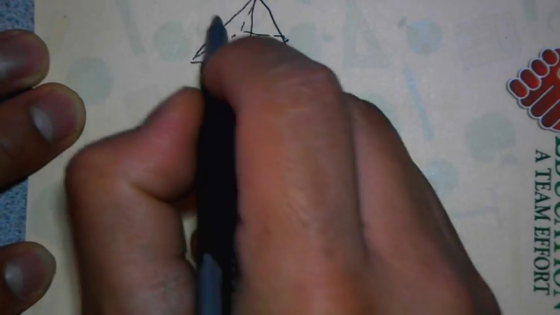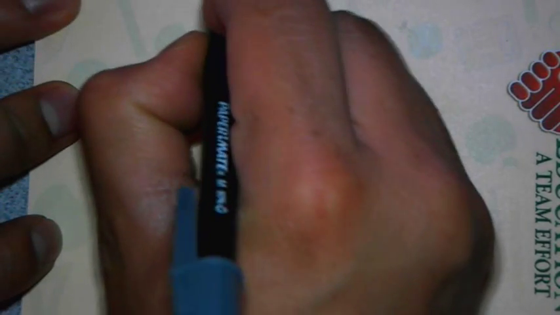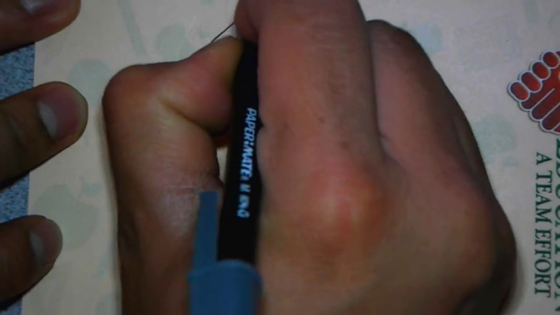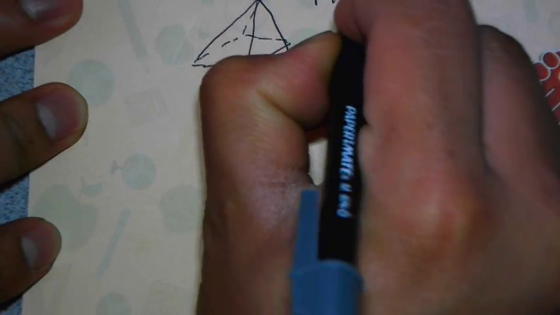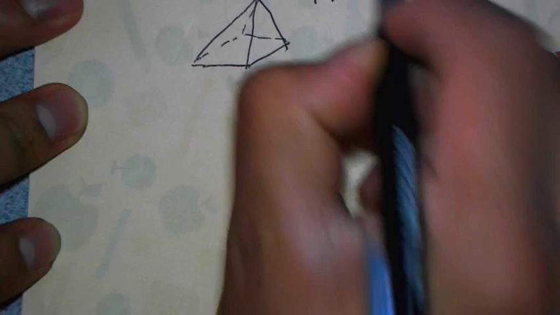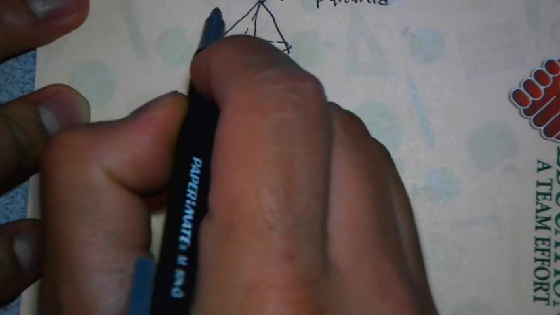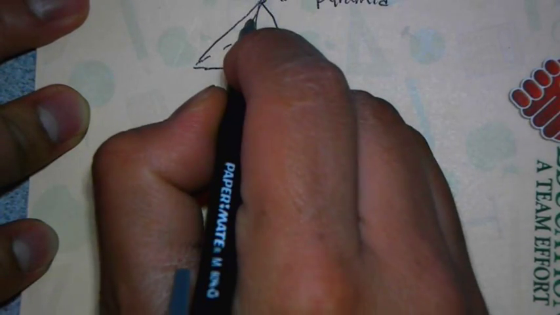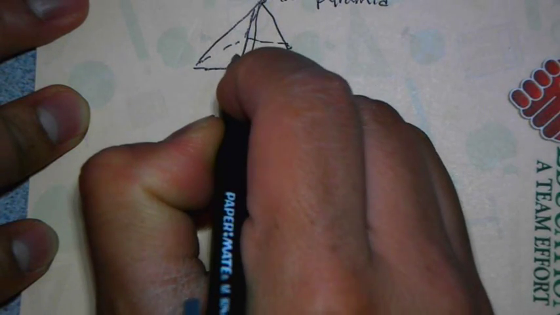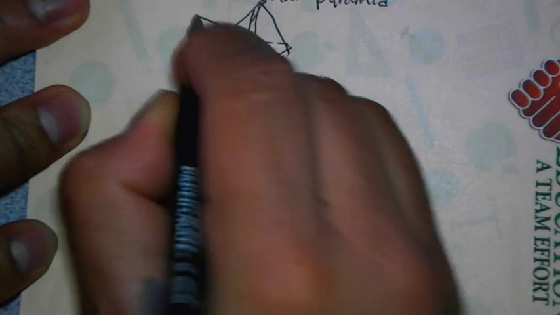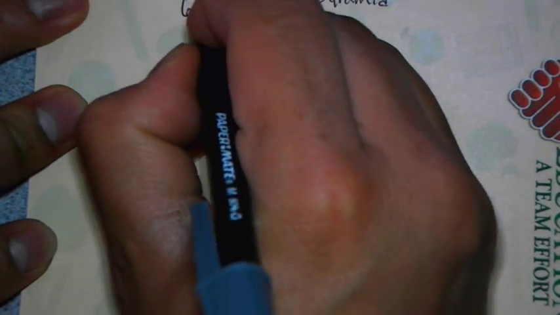Okay, now let me label it so that you know. Triangular pyramid. Now it has an arrow pointing. I don't know if you can see it, but it has an arrow pointing at this particular thing. 6 yards.